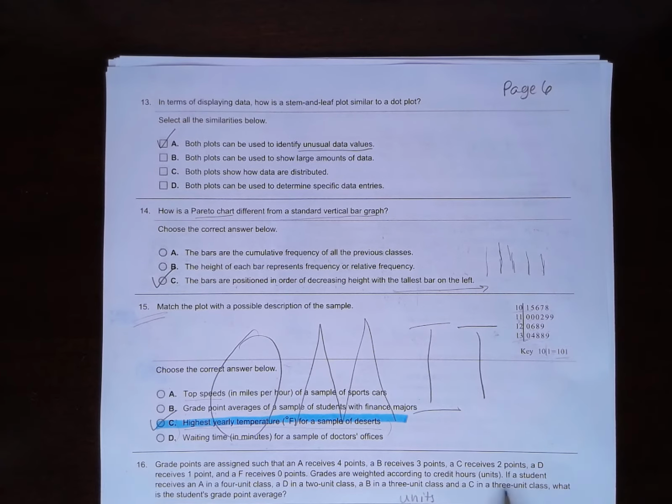And then as we read this, it indicates that a student receives an A in a 4-hour class, so an A in a 4-credit class, then a D in a 2-unit class, so the D has 2 units, and then a B in a 3-credit class, and then a C in a 3-credit class. So these are the credits or the units.